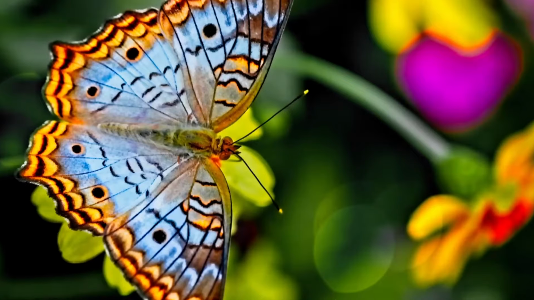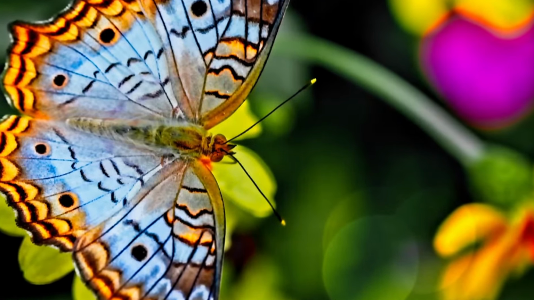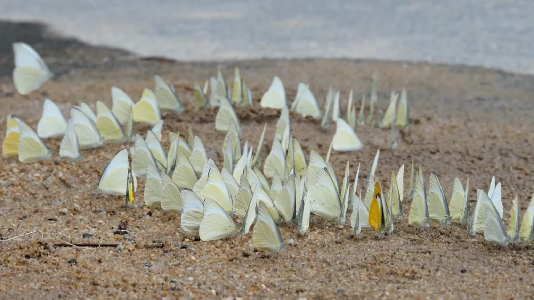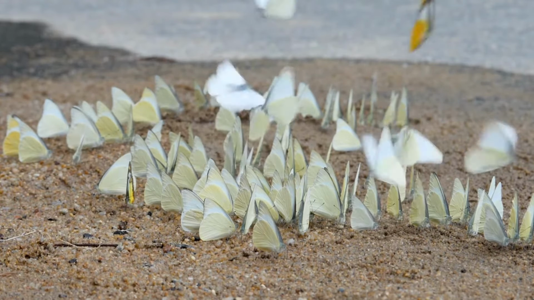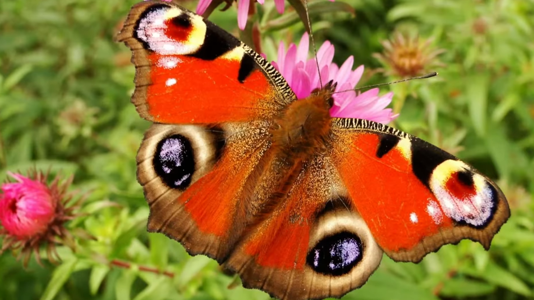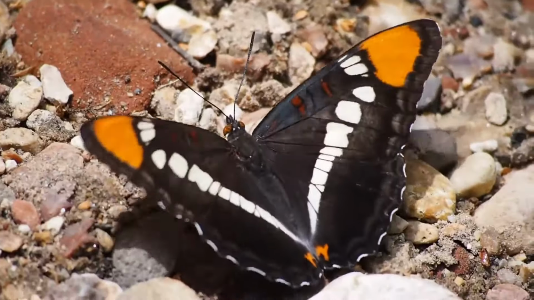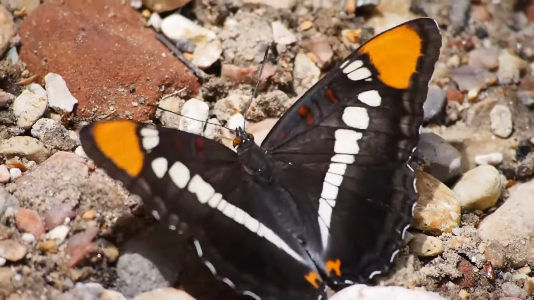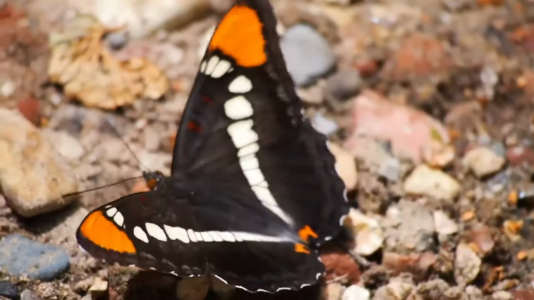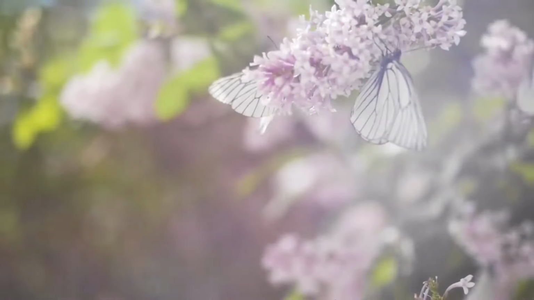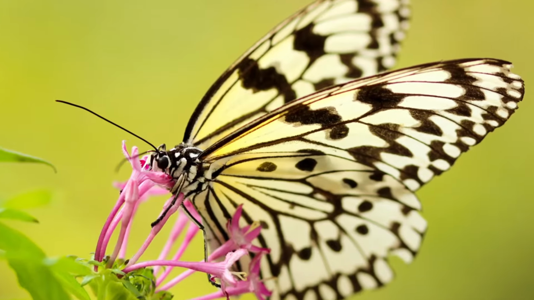Anatomy. Butterflies belong to the order Lepidoptera, which also includes moths. They possess several distinctive features that set them apart. Butterflies have two pairs of large, colorful wings covered in tiny scales that give them their unique patterns and colors. These scales, which can appear as powdery or iridescent, contribute to the stunning beauty of butterflies.